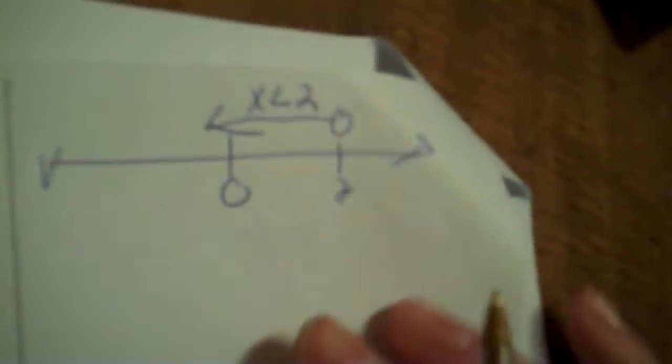You circle, we're not going to fill it. It eats the x, so it goes this way. Okay, next one.